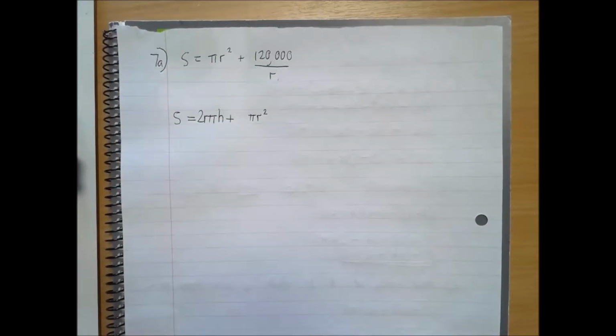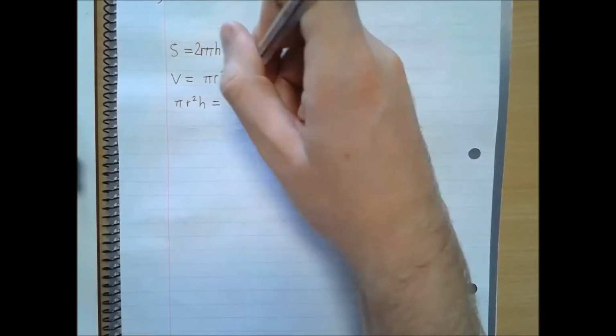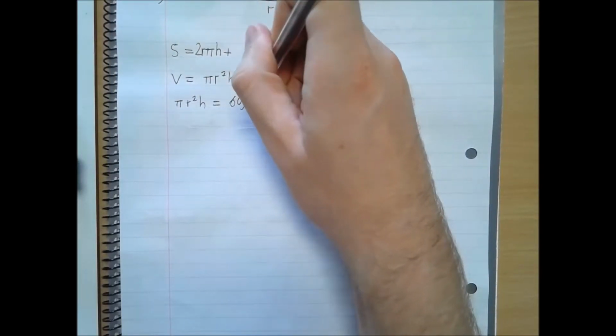Now, what I've noticed as well is they've referred to volume in this question, and they're saying that the barrel is designed to hold 60,000 centimetres cubed of water when full. And of course we know the volume of a cylinder is just pi r squared h. So pi r squared h is 60,000.